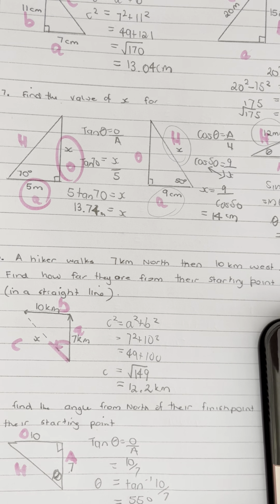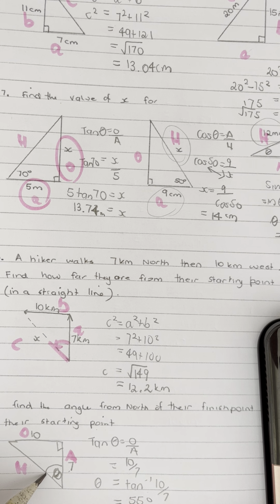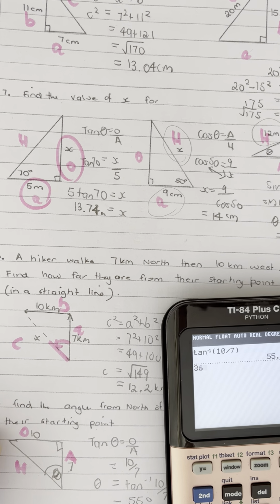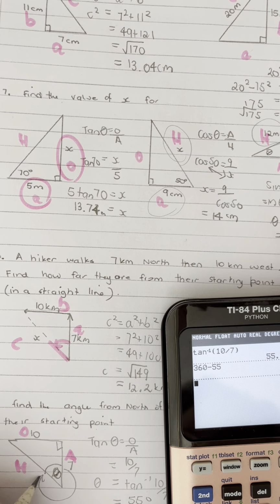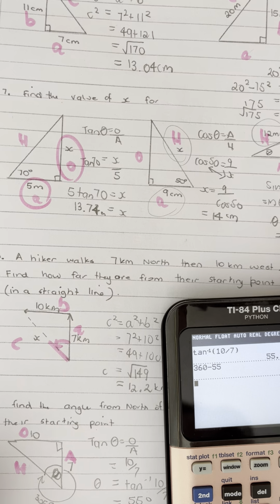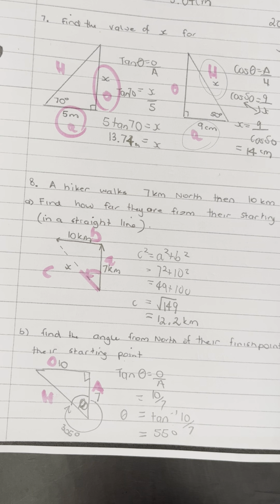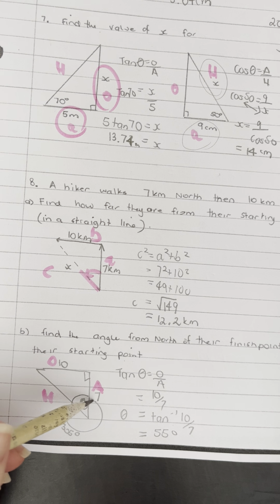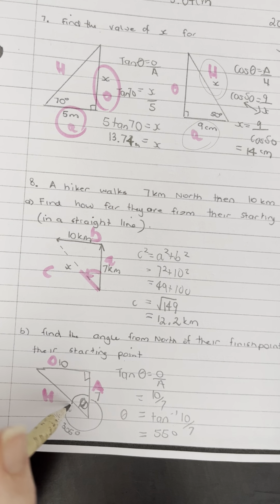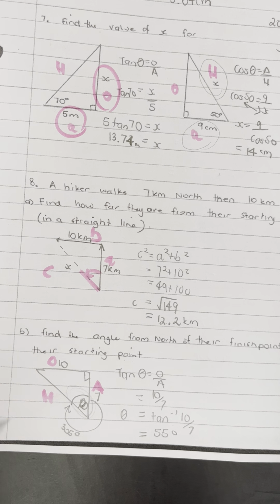Now I could even go one step further. If that's the 55 degrees there, if I do 360, take 55, I can say that this part here is 305, which is what we would call a bearing for that angle that we're looking at when you're walking that direction, and it's always clockwise from north. But the question just asked for that angle in there, so 55 degrees was our answer.